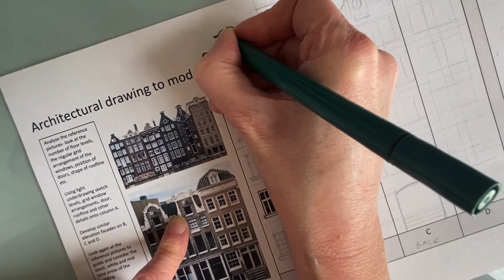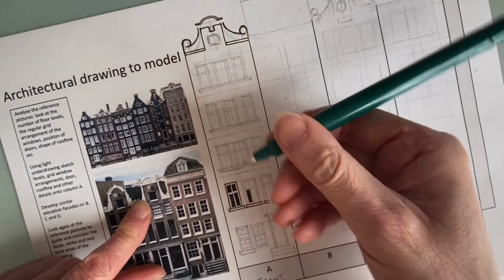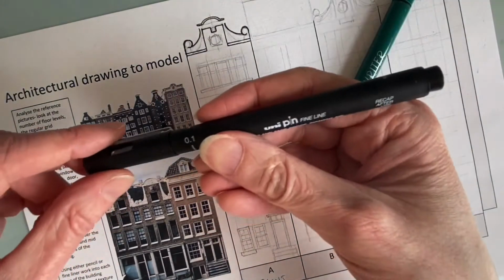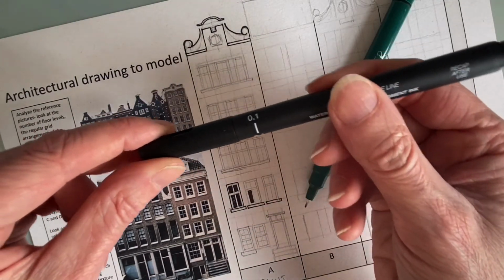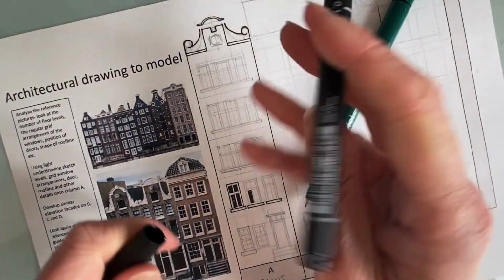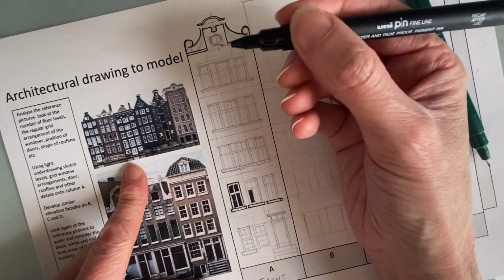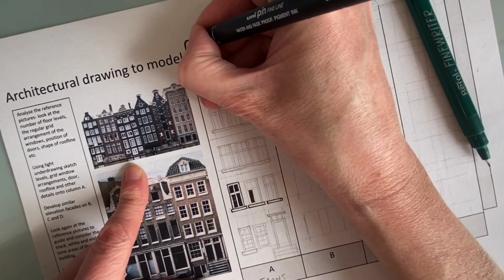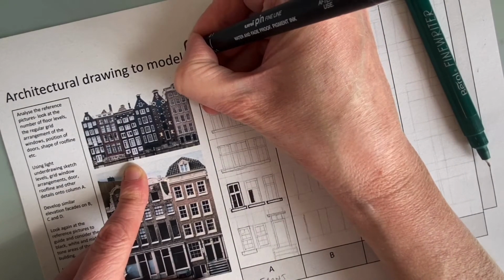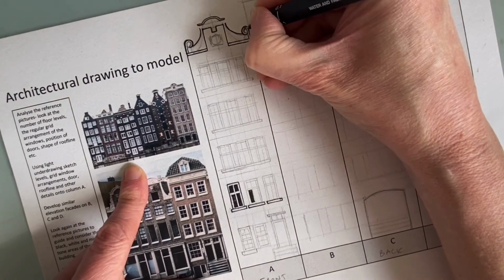See, I'm drawing quite fine lines. Now you can get much finer fine liners than this one. This is fairly standard. I've got one right here to show you. So in your own pencil case, you might have some additional pens that you want to use. But imagine doing a large drawing with a pen this size. It may be a little bit too fiddly for the drawing. See that line? It's slightly smaller than the previous one.